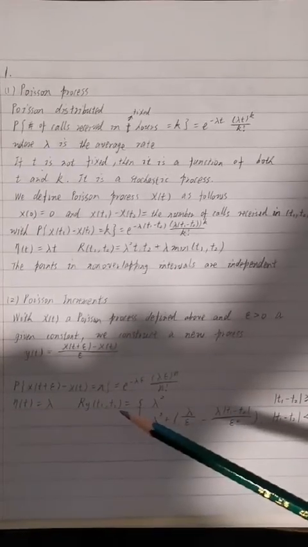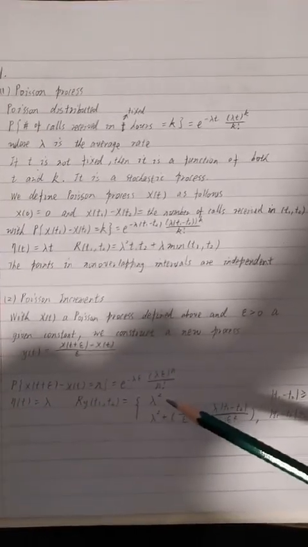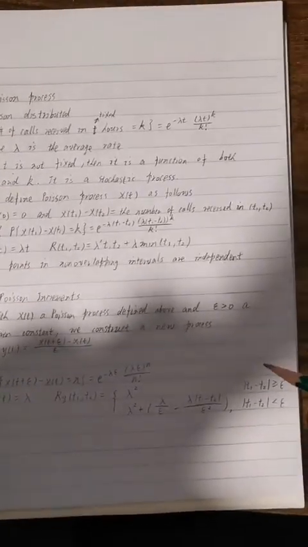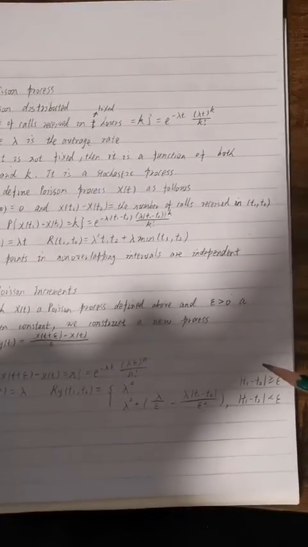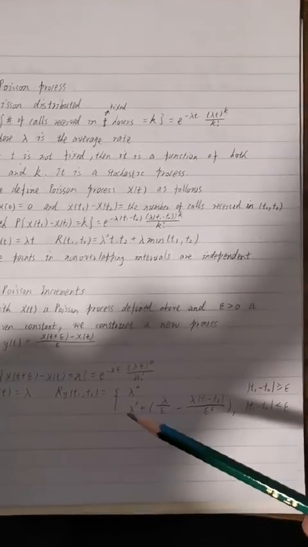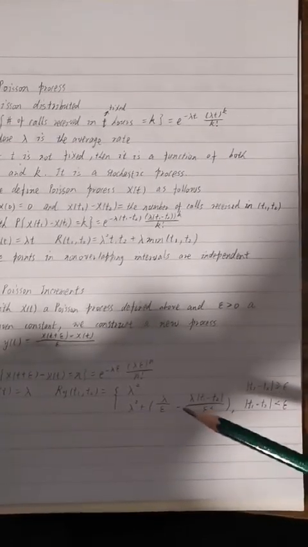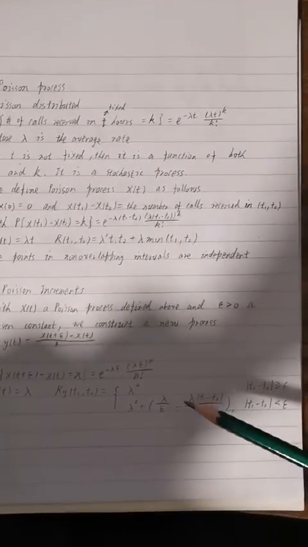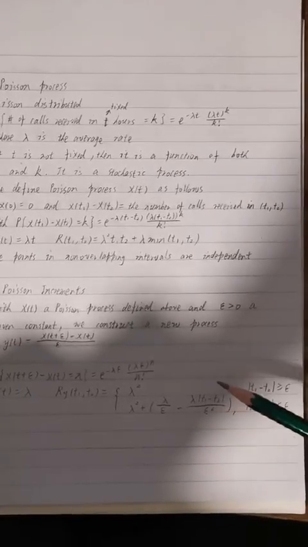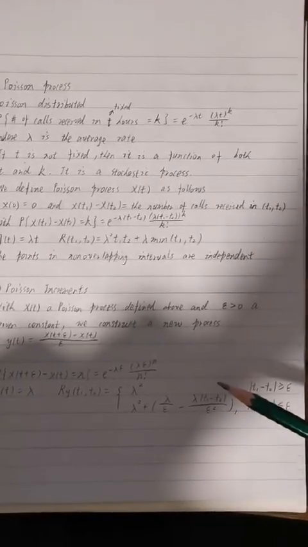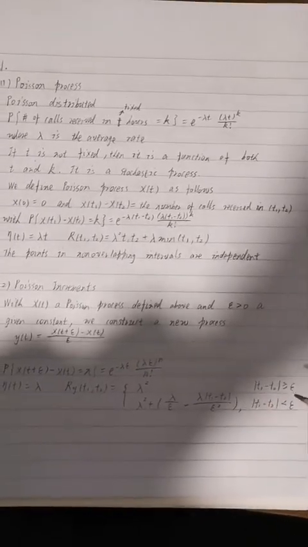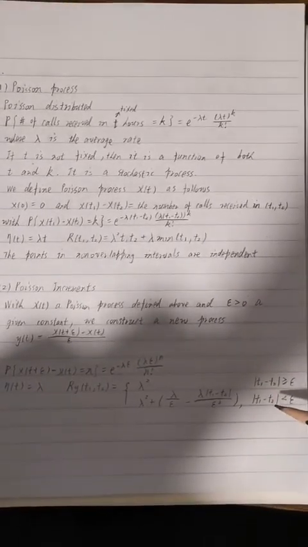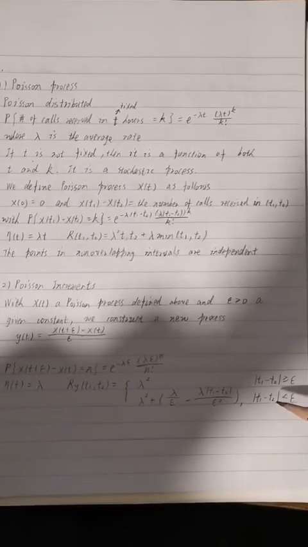R_Y(t1, t2) equals lambda squared when the absolute value of t1 minus t2 is greater than epsilon, and equals lambda squared plus lambda divided by epsilon minus lambda times the absolute value of t1 minus t2 divided by epsilon squared, when the absolute value of t1 minus t2 is less than epsilon.